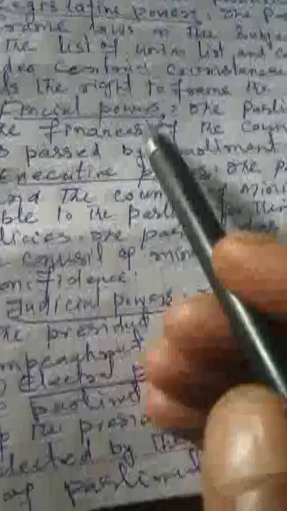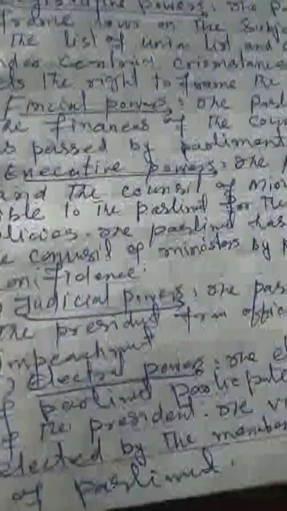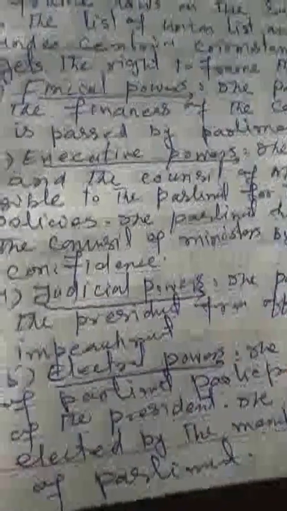Number 2, financial powers. The parliament controls the finance of the country. The budget is passed by the parliament.